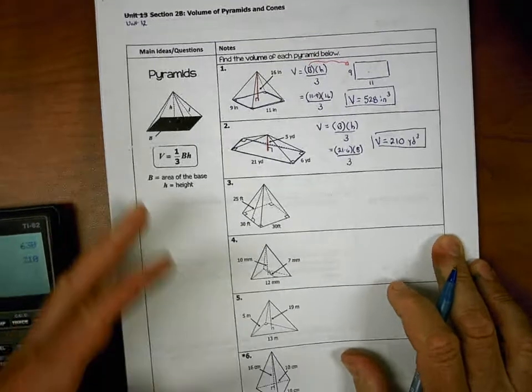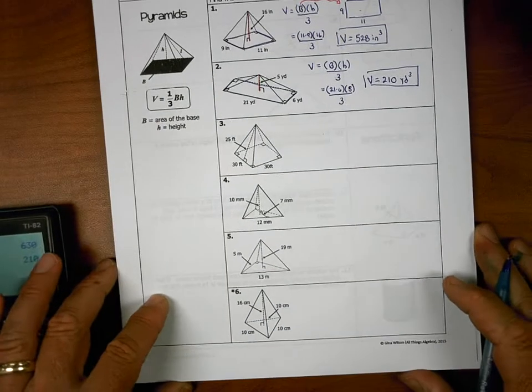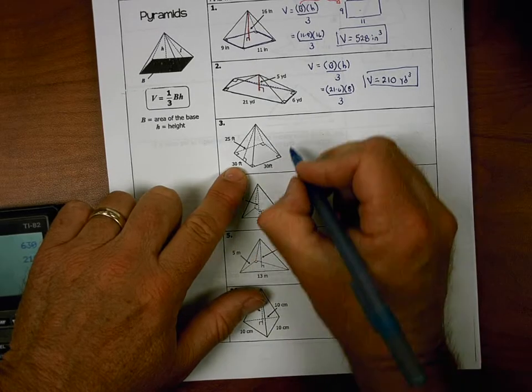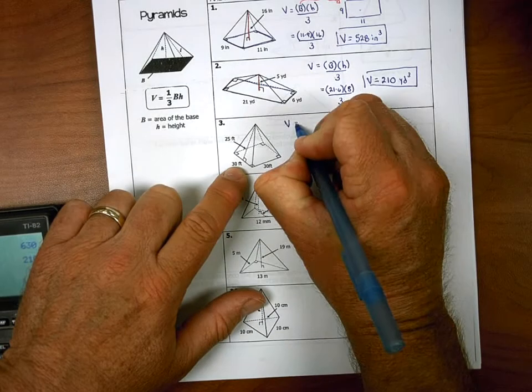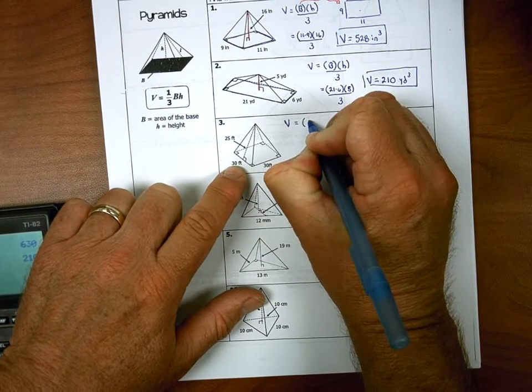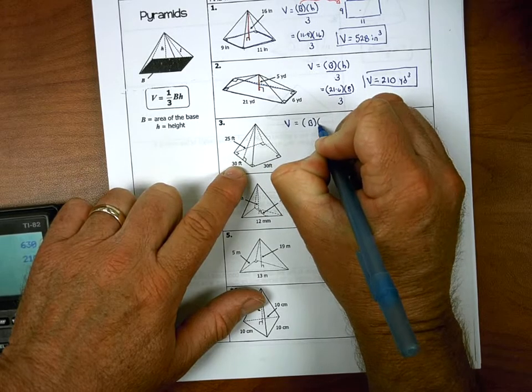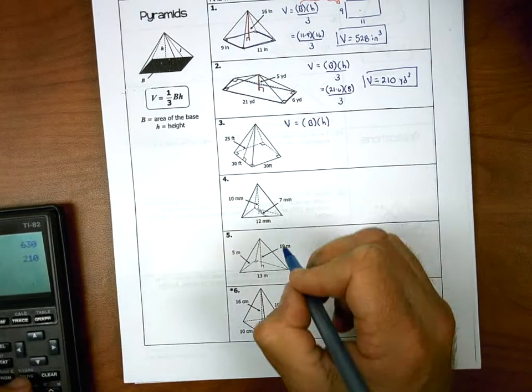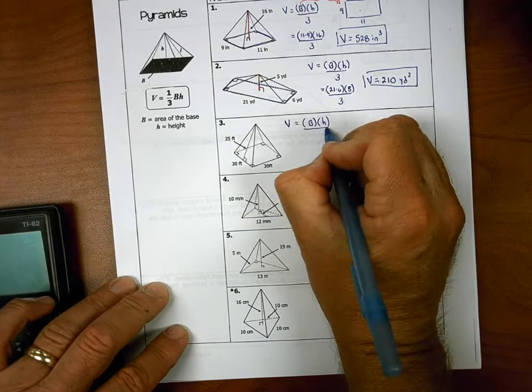Okay, moving on to number 3, same idea. In number 3, we're going to find the volume of this pyramid. Once again, the formula for the volume of all pyramids is you take the area of the base, multiply it by the height of the pyramid, and then divide that by 3.